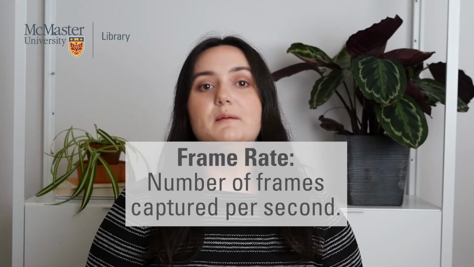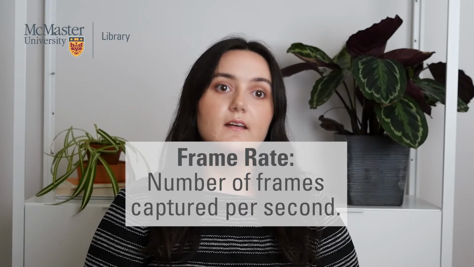Now, let's talk about frame rate. If you think about a film strip, each cell in the strip is a frame. When the film projects, the number of those cells or frames that are shown in 1 second determines the frame rate. Therefore, frame rate is the number of frames captured per second.